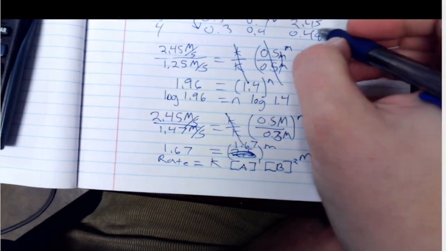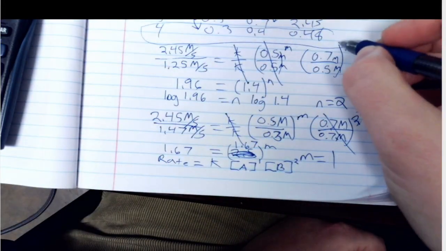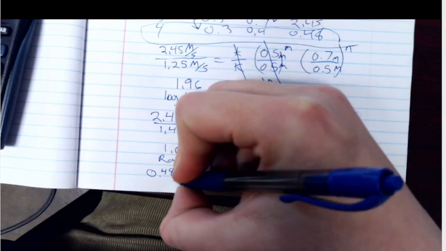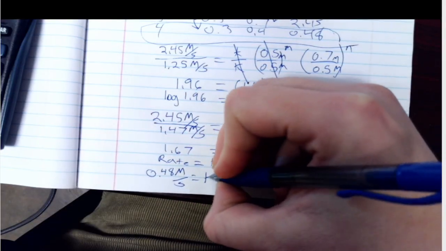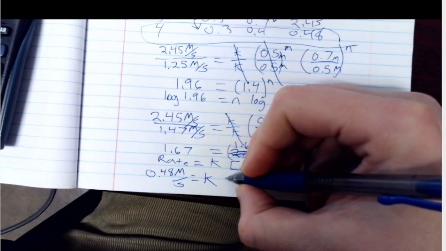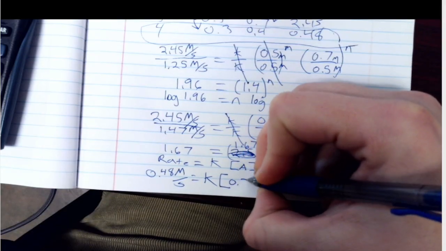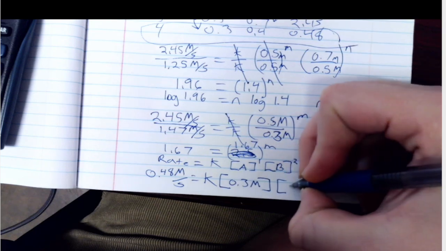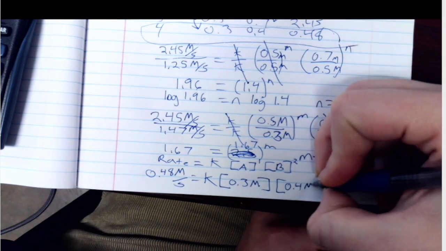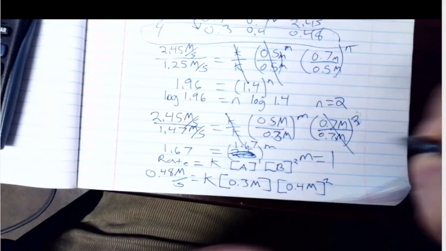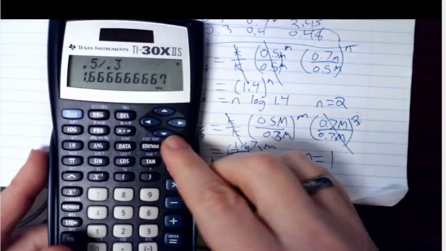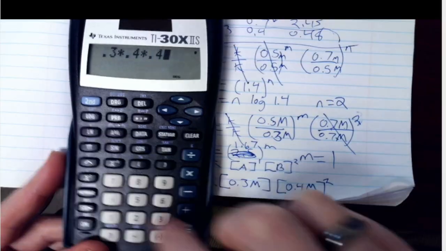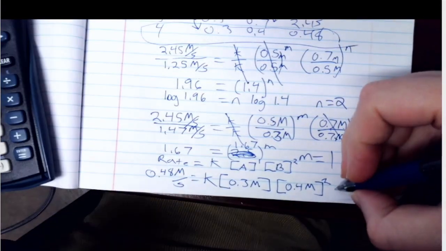We'll go ahead and plug in the bottom one because it's feeling lonely. 0.48 m over s is equal to k, which is 0.3 m times 0.4 m squared.